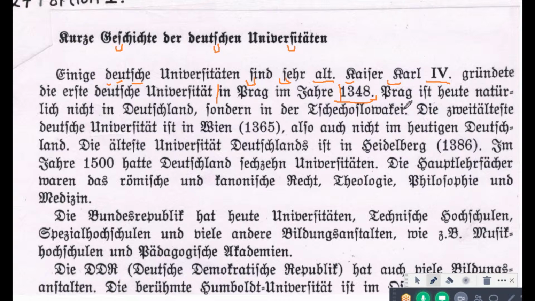So if we were analyzing this, where would be the verb? Gründete. Okay, we put a box around the verb, and the subject is Kaiser Karl, Karl IV. And he founded what? What's the direct object? Universität. Yeah, so there's your core sentence right there. And in Prag. Okay, good.